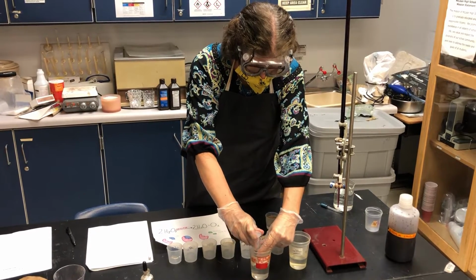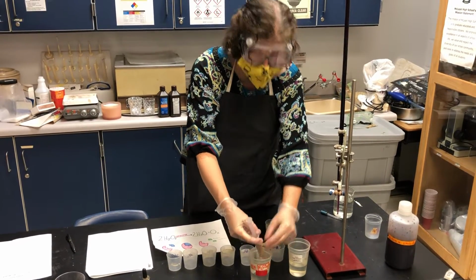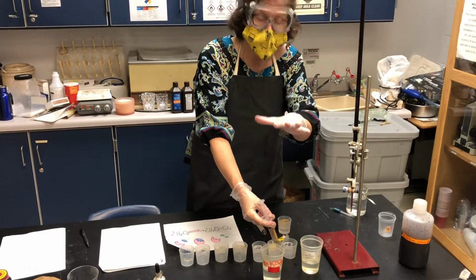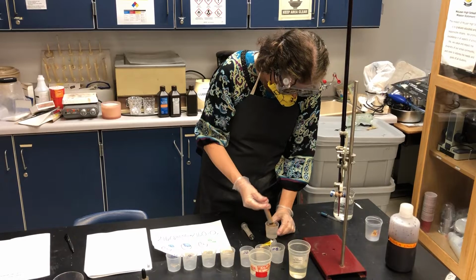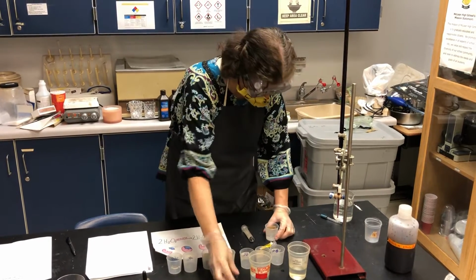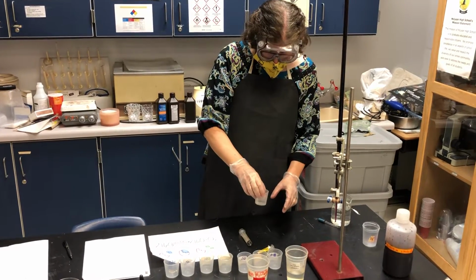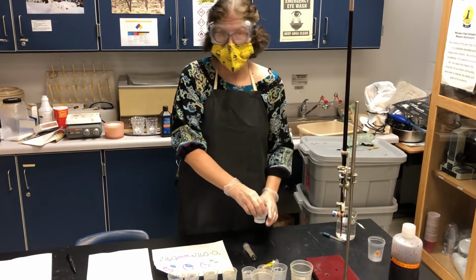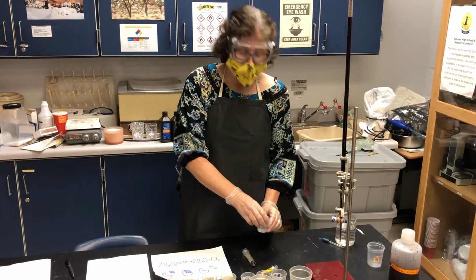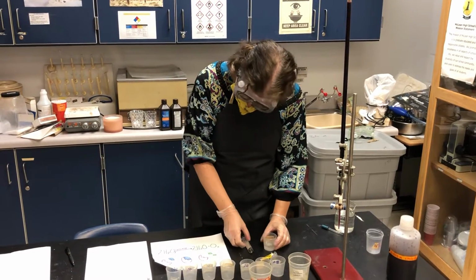We are using the sulfuric acid as a way of stopping the reaction, because since it will denature the enzyme, it gives us a way of exactly timing how much time the enzyme has in contact with the substrate. Okay, so right now, that's all together.